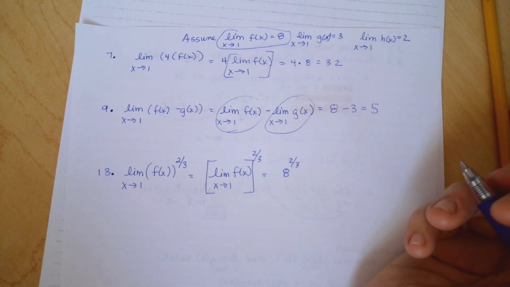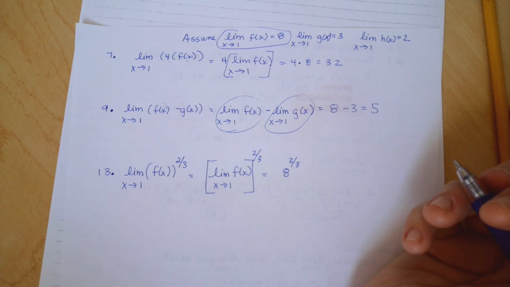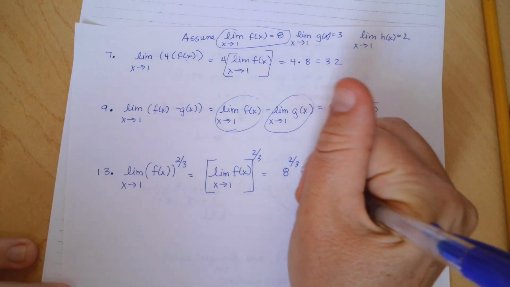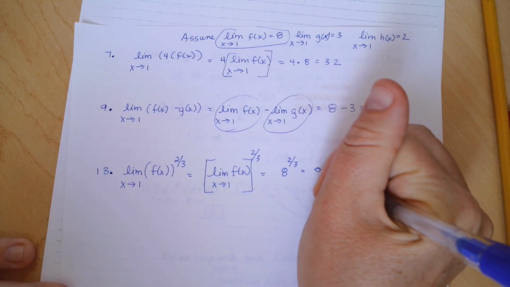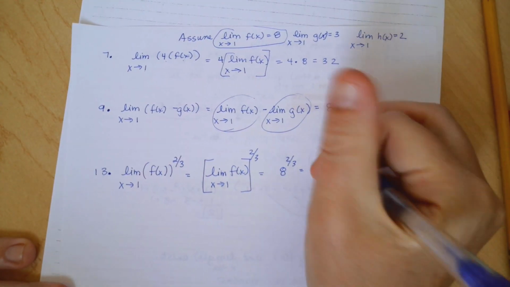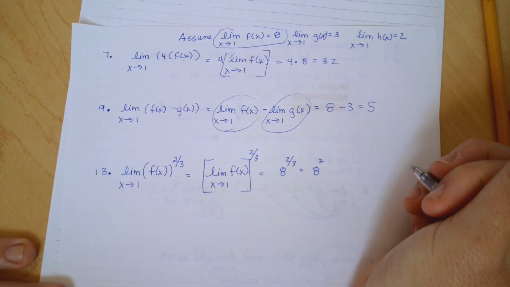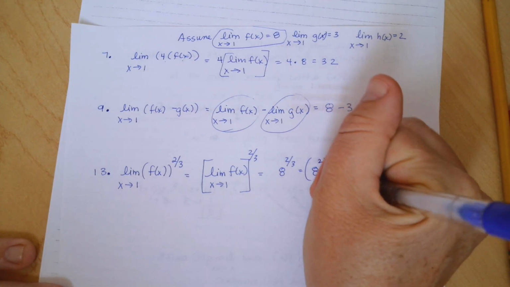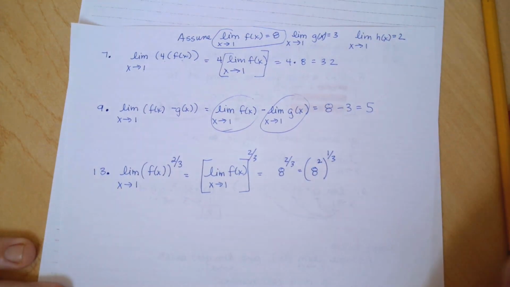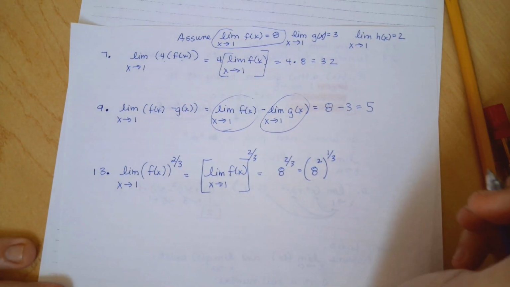You can kind of deal with each one at a time if you want to. You can deal with them both at the same time if you want to. What you can think of this as is the same as 8 squared to the 1/3, right?